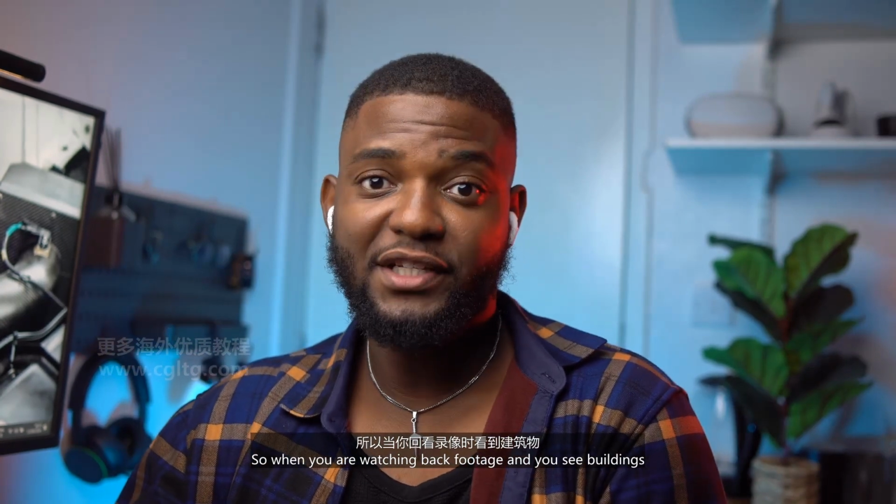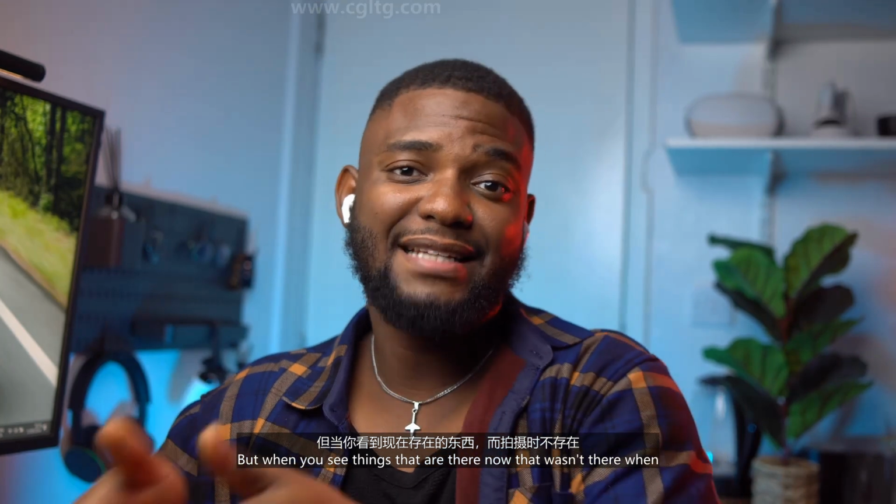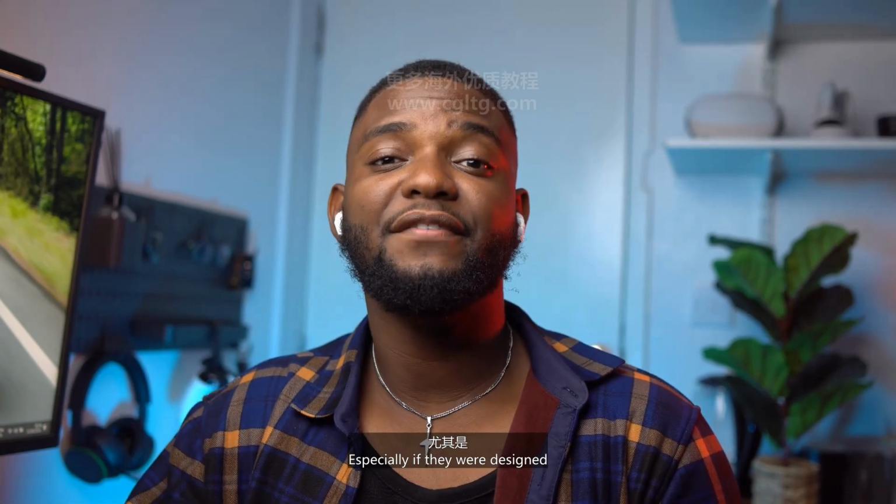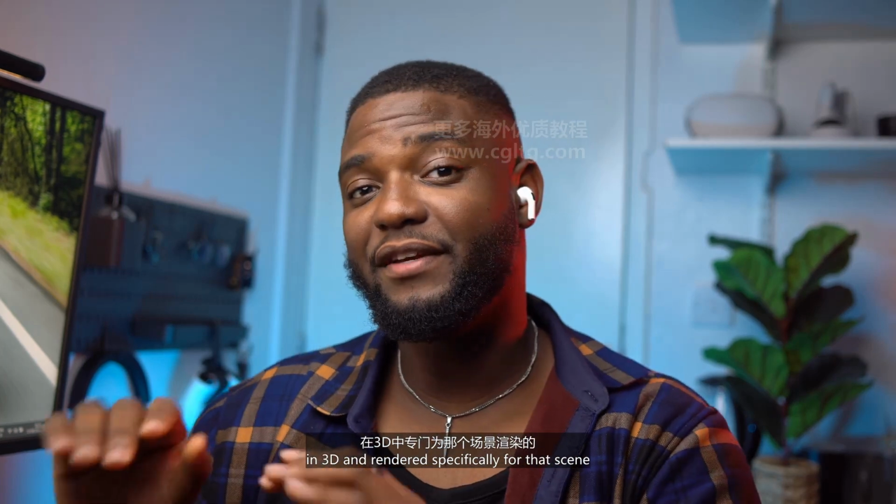So when you're watching back footage and you see buildings, you see things in the background, those things are real. You see actual actors in the footage, those things are real. But when you see things that are there now that weren't there when the video was shot, you can consider those things CGI, especially if they were designed in 3D and rendered specifically for that scene.